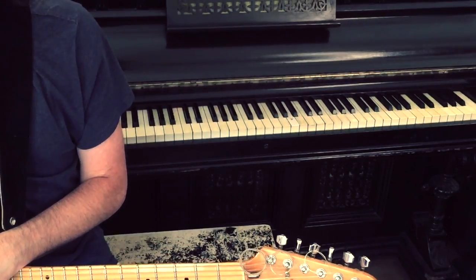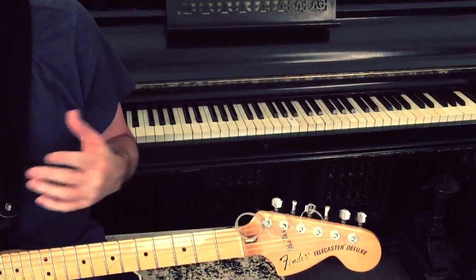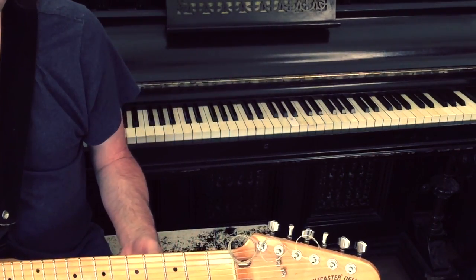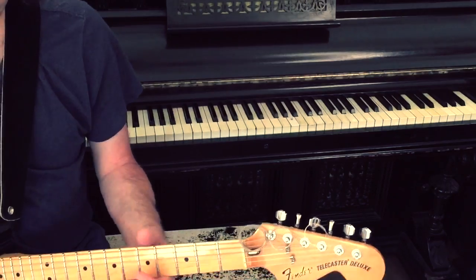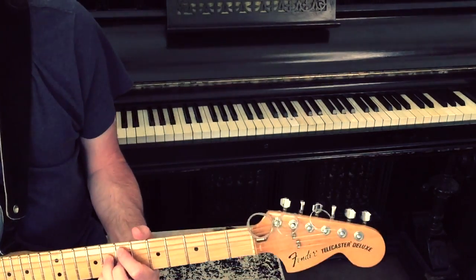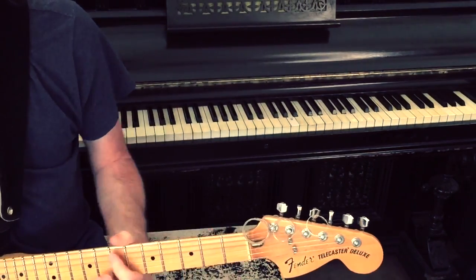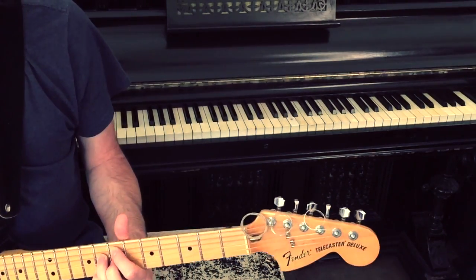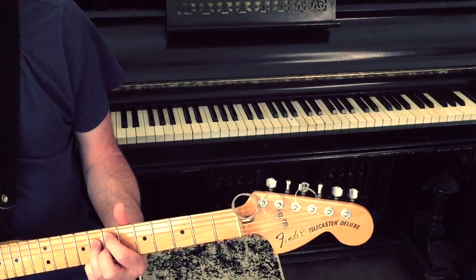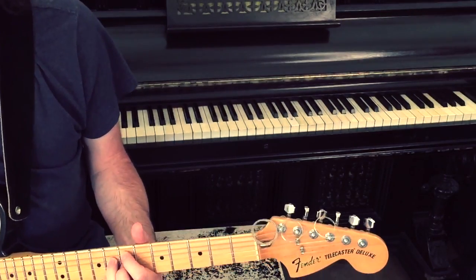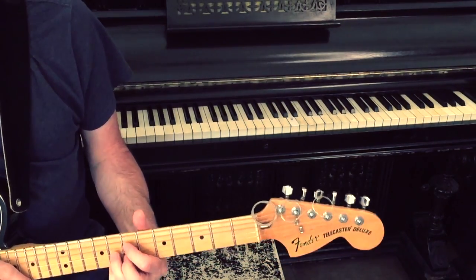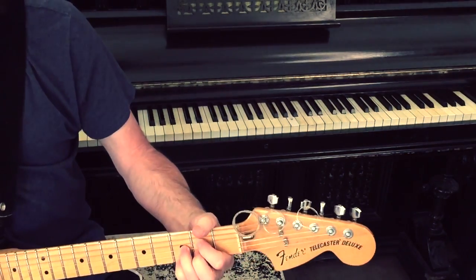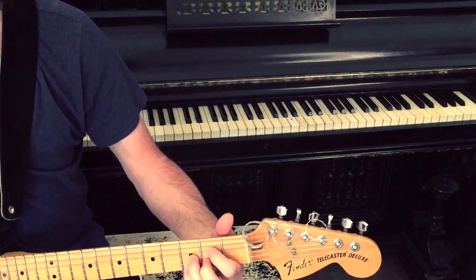Okay. Let's talk about fully diminished chords. The first thing to think about is, if you take the shape that we were using for half diminished on the A string, this E half diminished, and you take this same shape and move it across to the D string, let's bring it down to E since we're playing the E chord, you'll get an E fully diminished.